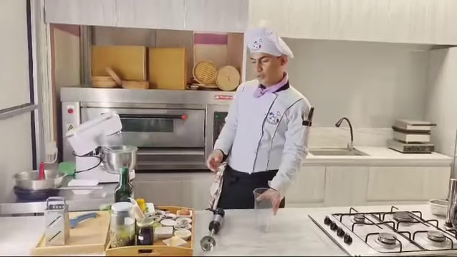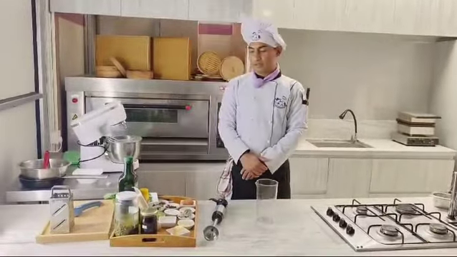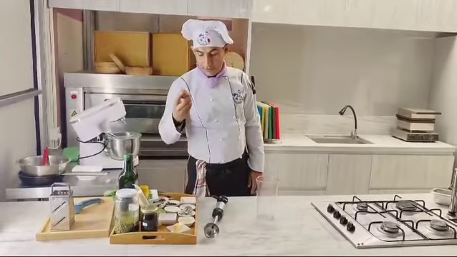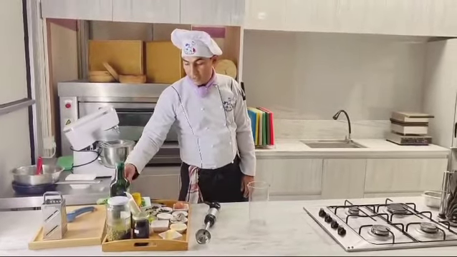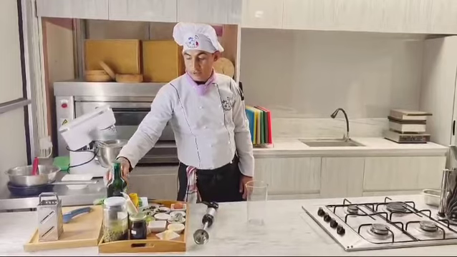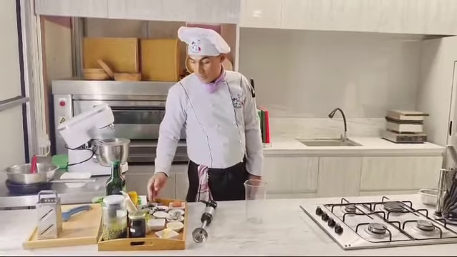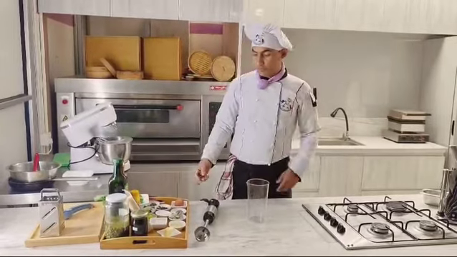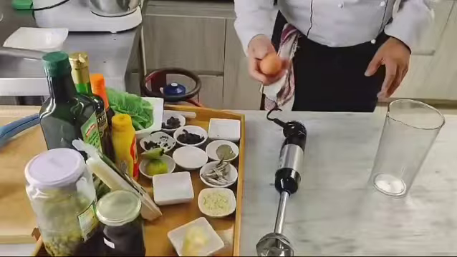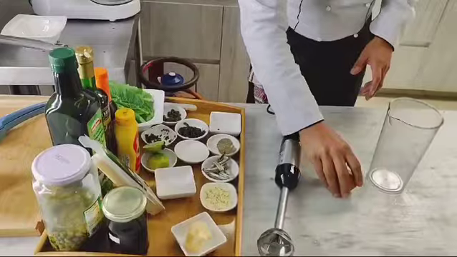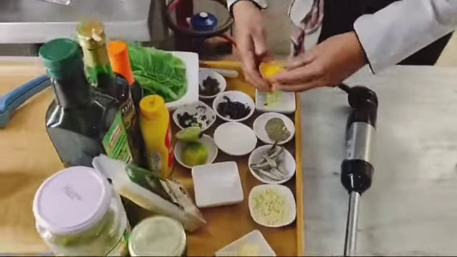So I'm going to prepare the Caesar dressing, and for that I need egg yolk, anchovies, Worcestershire sauce, balsamic vinegar, olive oil, Parmesan reggiano, olives, and lime. So first of all, let me separate the egg white and the egg yolk.